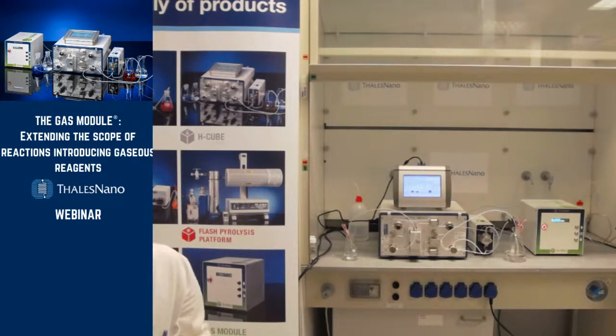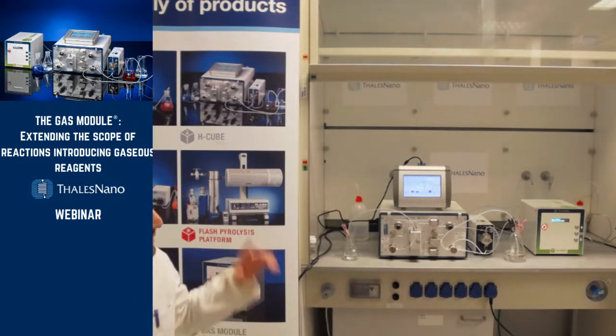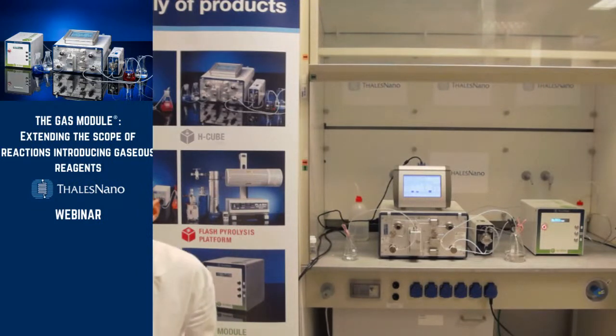If you are combining only the Phoenix with the gas module, you would need a control module in order to manage both of them and centralize the control. But you can also control directly from the H-Cube Pro if you have the three instruments, a Phoenix, H-Cube Pro, and a gas module. You can control all of them directly from the interface of the H-Cube Pro.